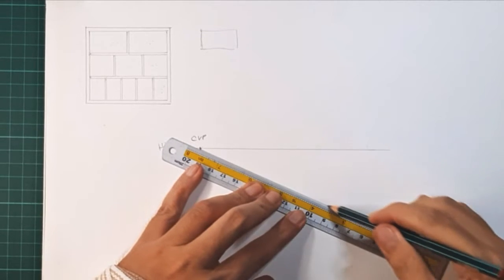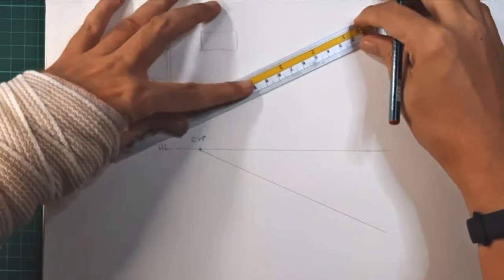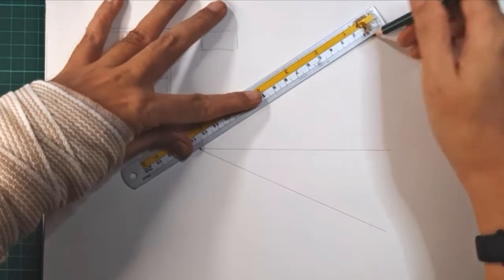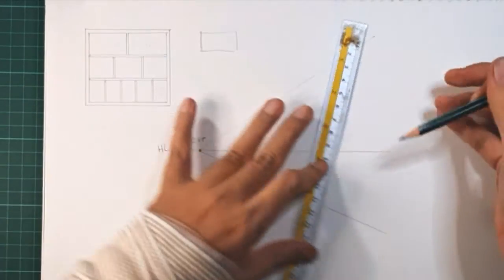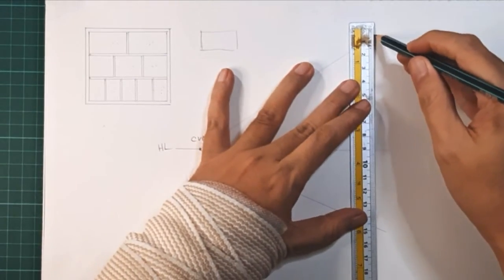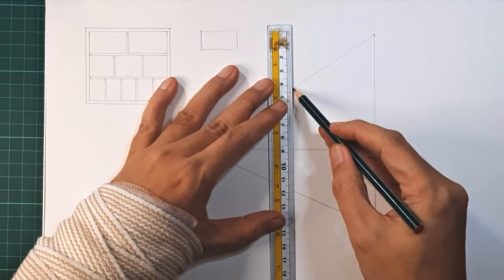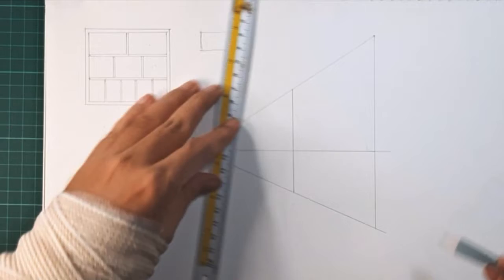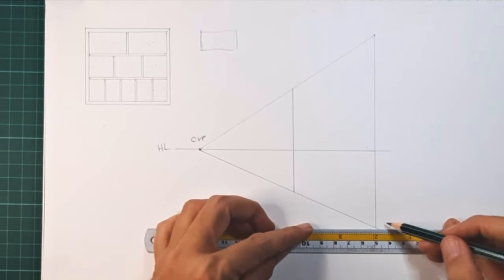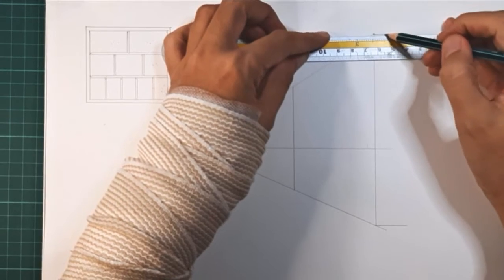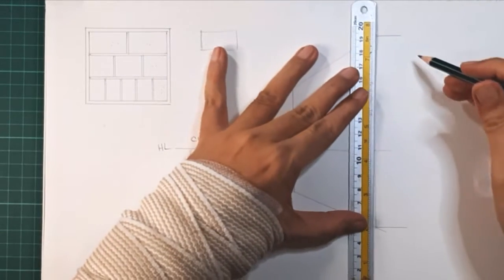What I'm going to do is I'm going to project the height of my shelf, and let's say that I want the shelf to be this wide and this deep. So it's going to be a shallow shelf.